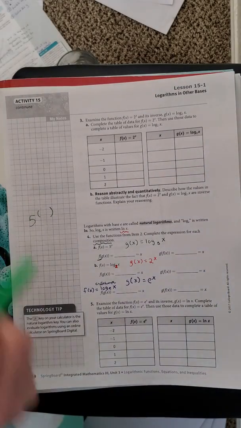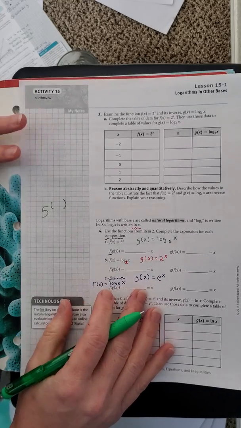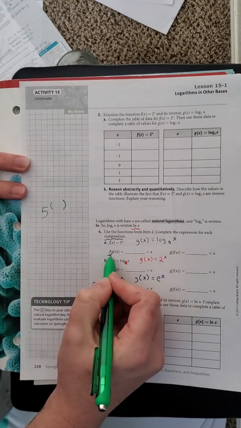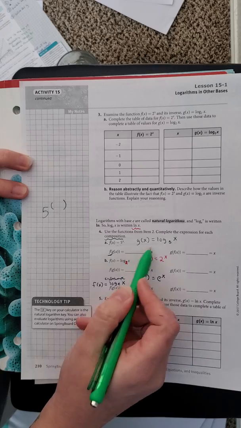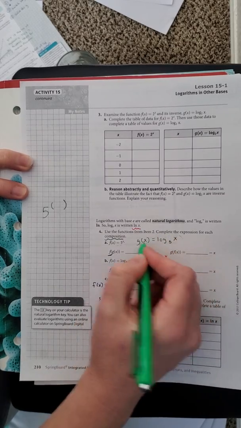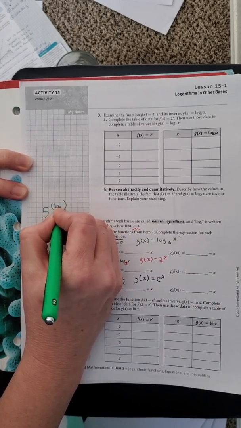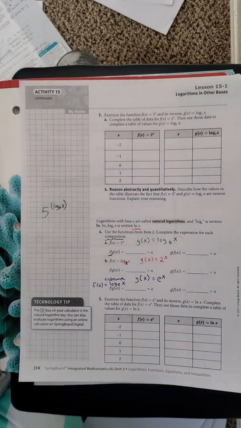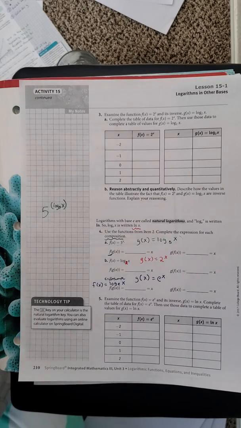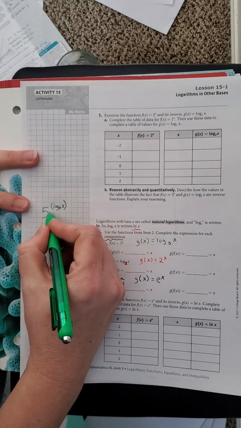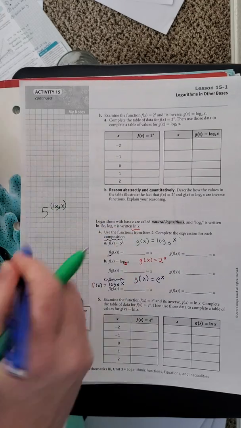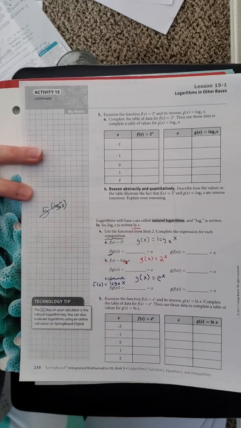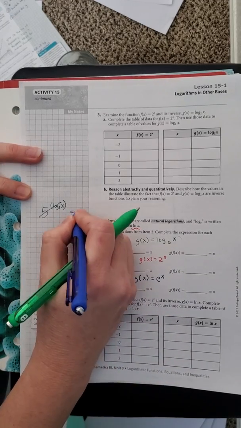Okay, so if you've forgotten the directions for composing functions, you actually did learn them in math too, and we did them earlier this year, but there they are. So I'm going to take my outside function f, which is 5 to the x, and I'm going to insert my inside function, which is log base 5 of x. Now, we did this in class a little bit, but something you have to know about exponential functions is we know that exponentials and logs are inverses. So those actually just cancel out, guys, and we're left with x.